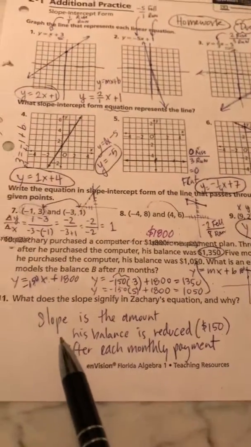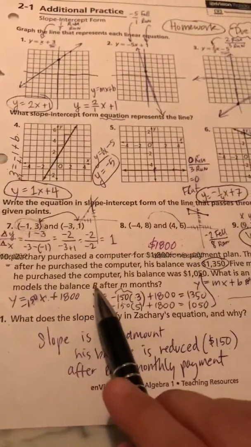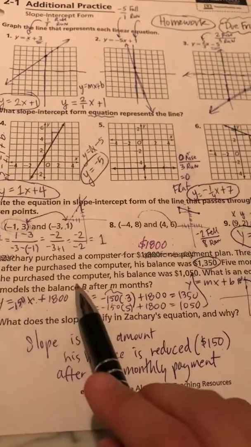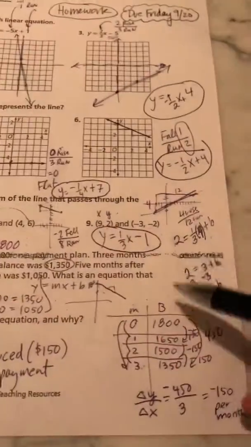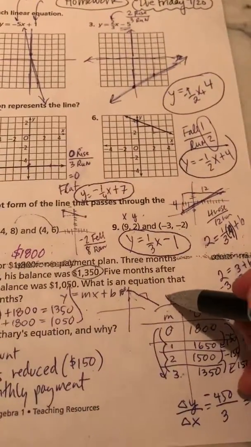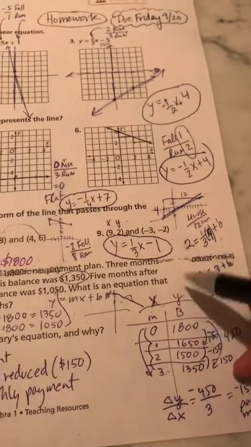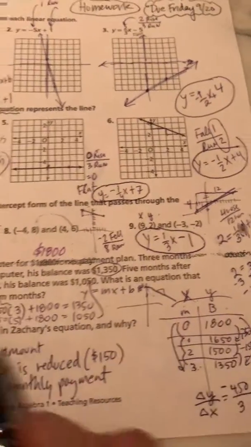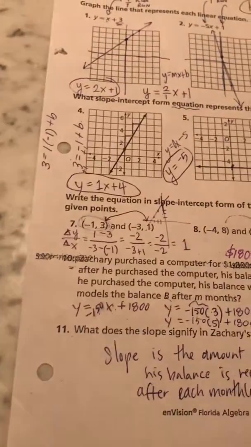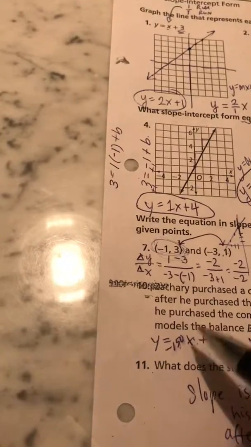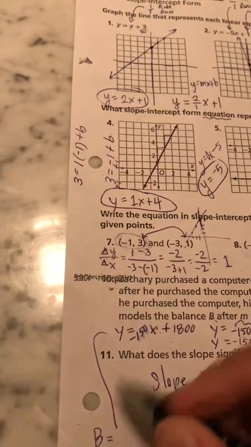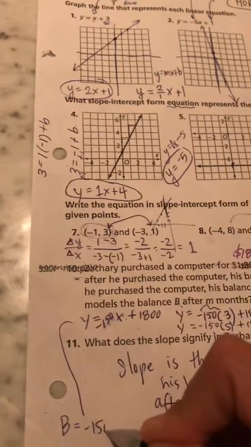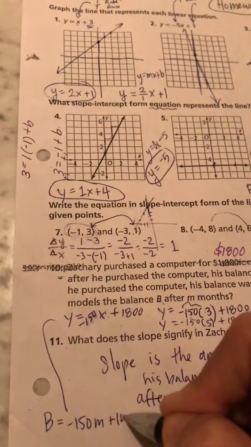One more little thing before I go. We notice in here they say call the balance B and call the months M. So instead of calling this X and Y like we normally do to give it more meaning in the word problem, we can rewrite this equation. Instead of the letter X, we can write M. So we can say B, big B, is equal to negative 150 M plus 1800.